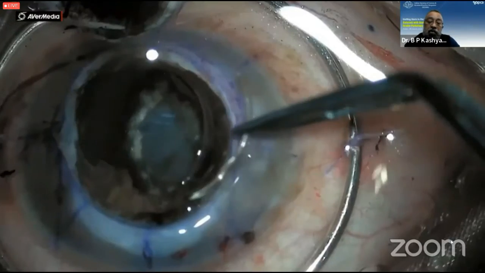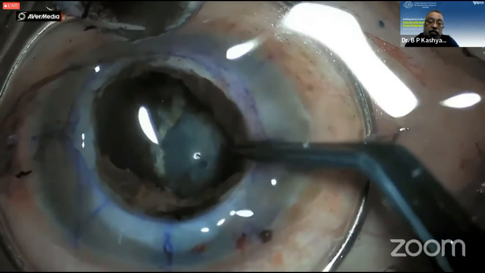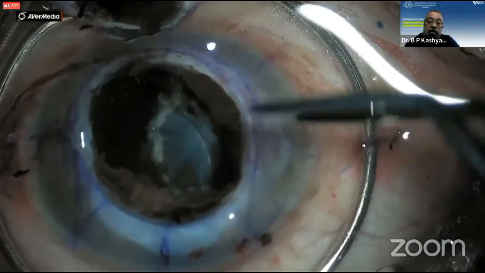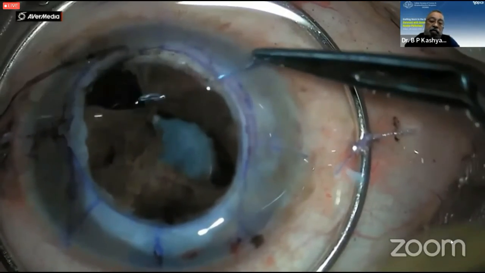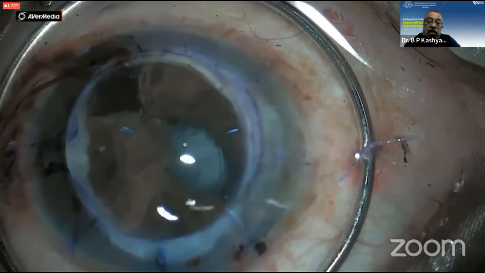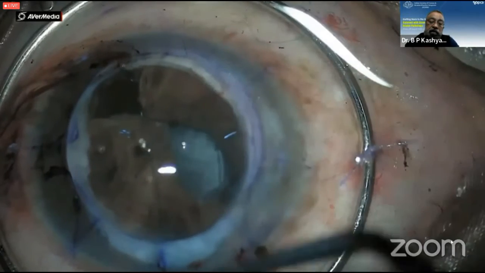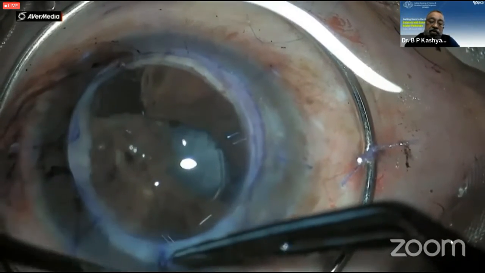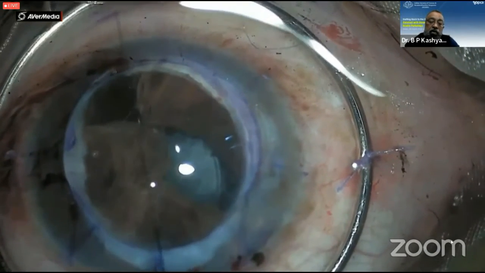We were not able to remove all of those. So we put the lens inside, tucked in, a rigid IOL, and did a pupilloplasty. With this, the patient was able to move around, and the patient is on follow-up.